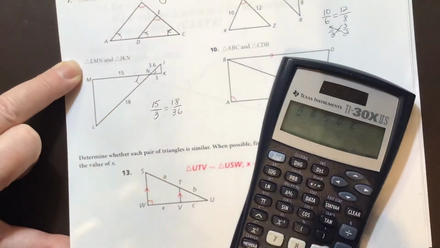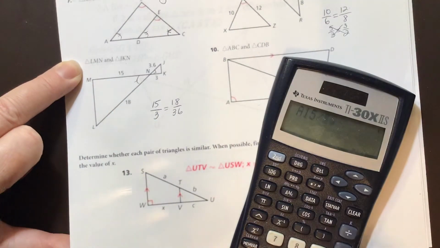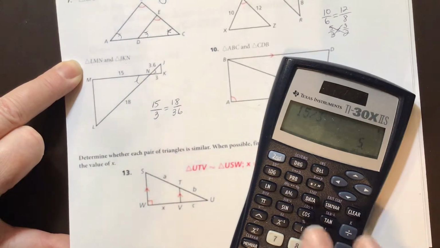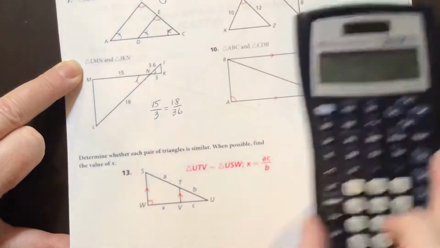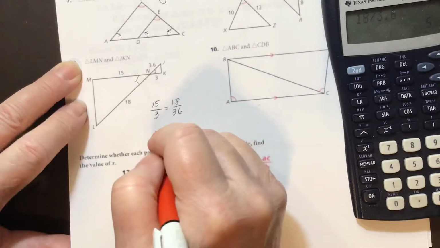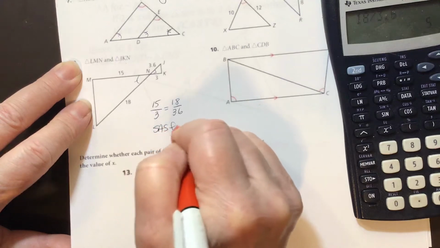So 15 divided by 3 is 5. Is 18 divided by 3.6 5? Yes, indeed. So these would be similar by side angle side for similar triangles.